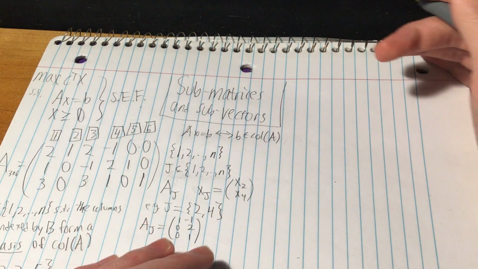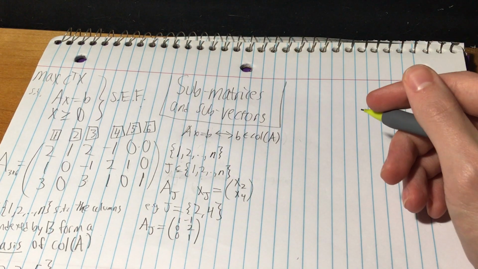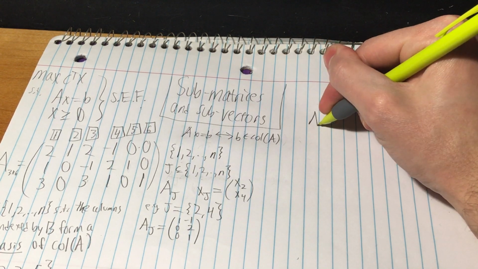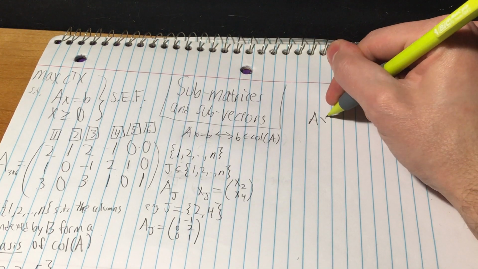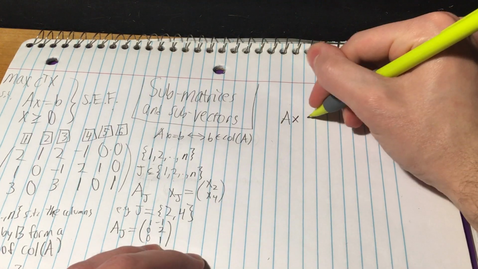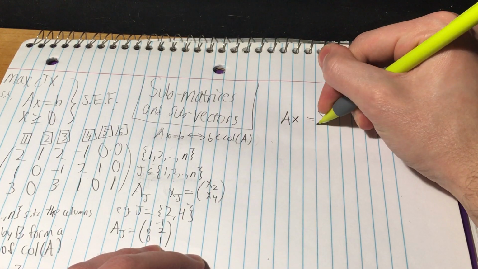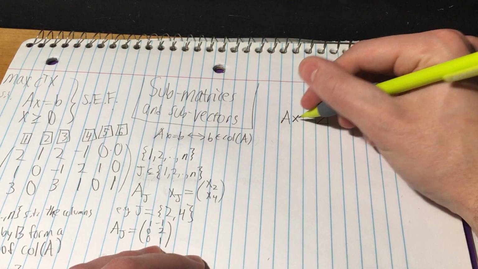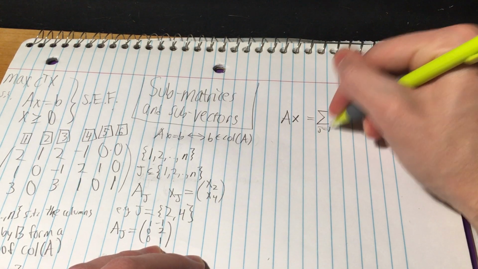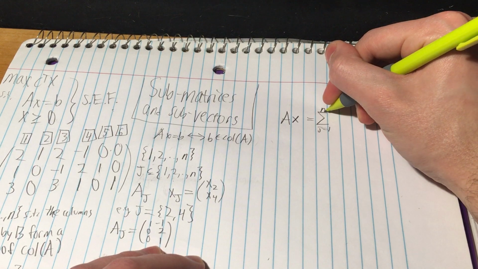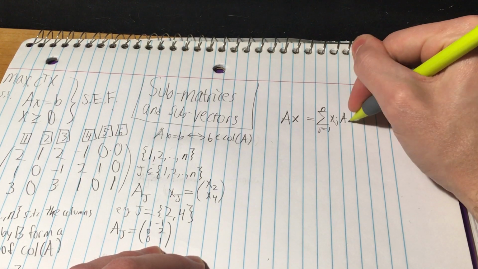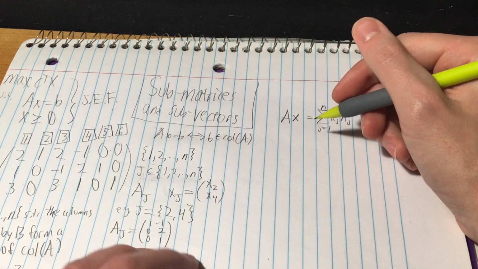Okay, so let's write A times x. What is A times x? Well, that's a linear combination of the columns of A, and the combination is given by x. So in other words, I can write it as the sum from j equals 1 to n of x sub j, a sub j.